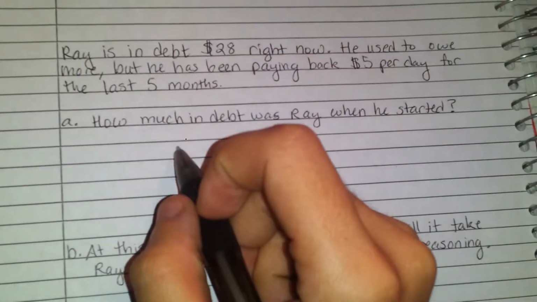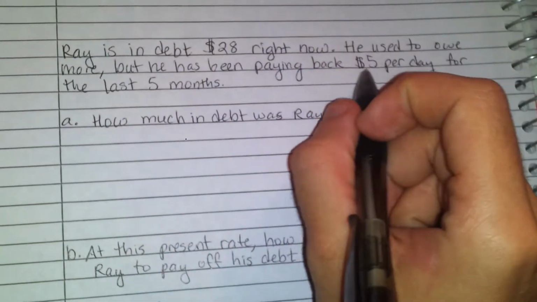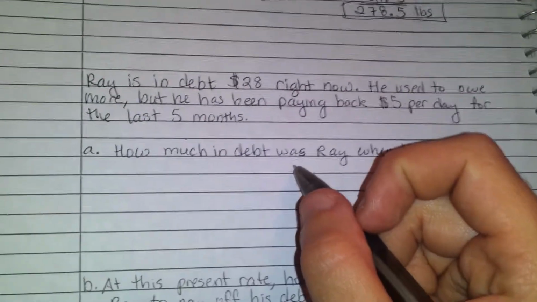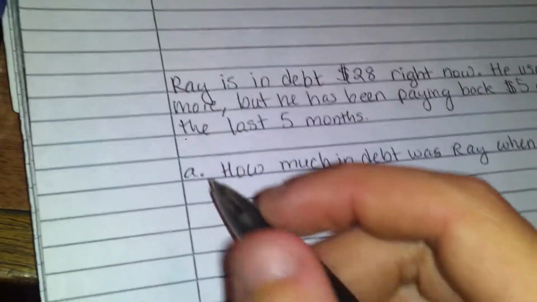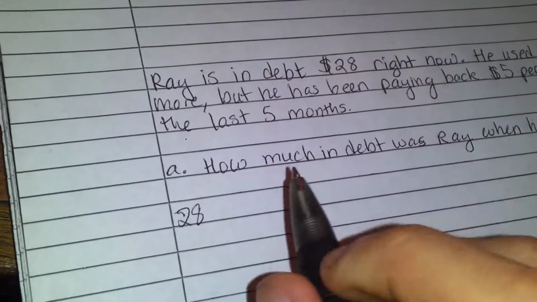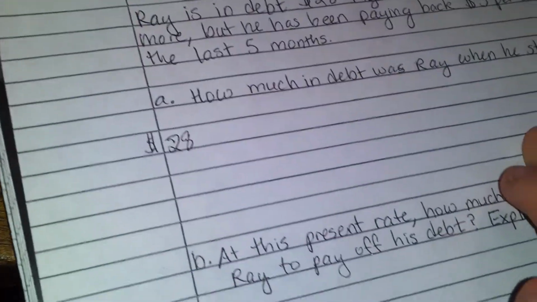So when Ray started, well, let's figure out how much he has now and add on how much he paid back per day. This is not too difficult. There are a couple ways you could do it. We're going to zoom in a little bit. So he's in debt $28 right now. It's funny because you can kind of do the word problems without negative numbers.